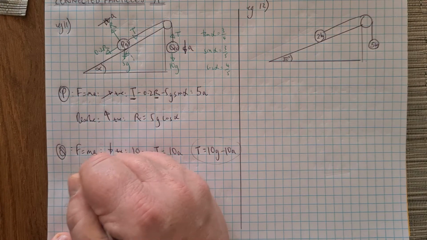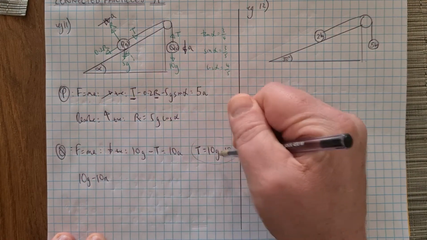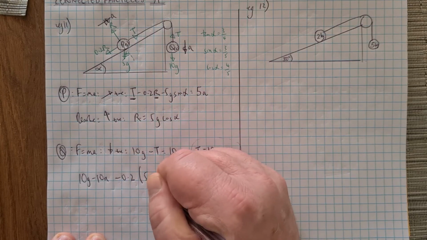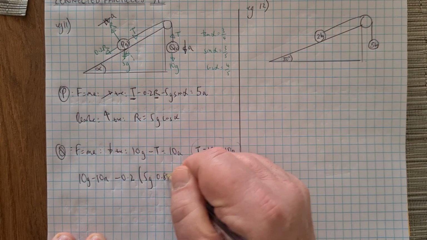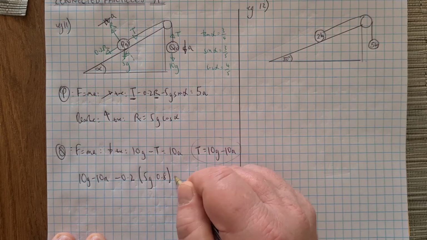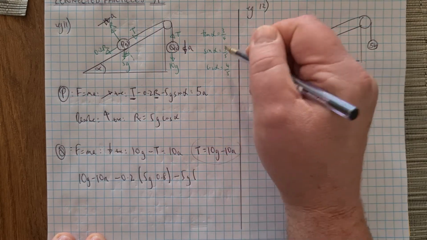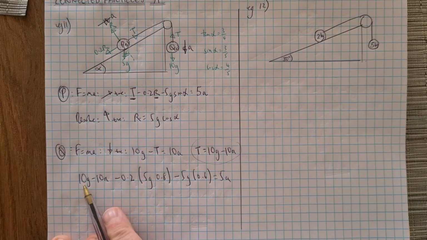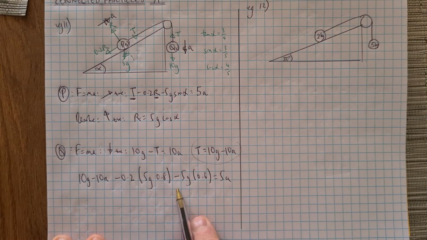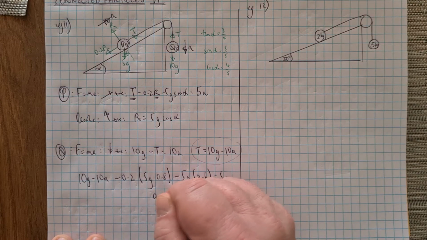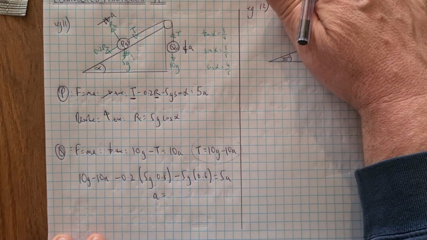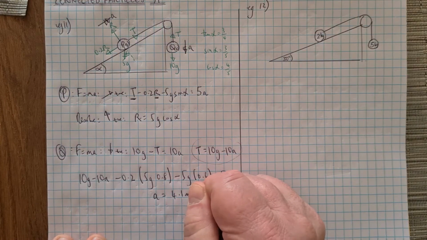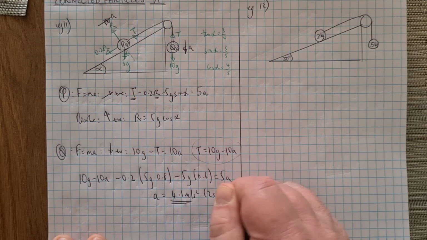So we've got 10g minus 10a for T, minus 0.2 lots of R, which is 5g, and remember cos alpha is 0.8, minus 5g times sine alpha, which is 0.6, and that equals 5 lots of A. If we work that out on our calculators, divide everything by 5, you end up with the acceleration in the system being 4.1 meters per second squared, again given to two significant figures.